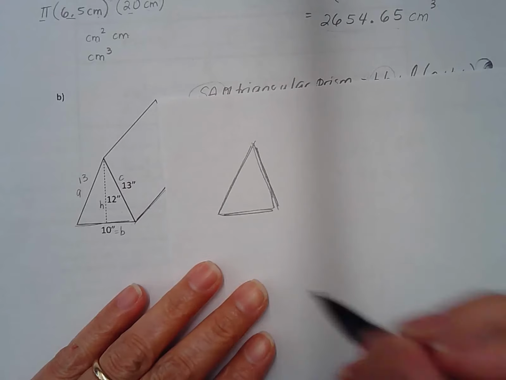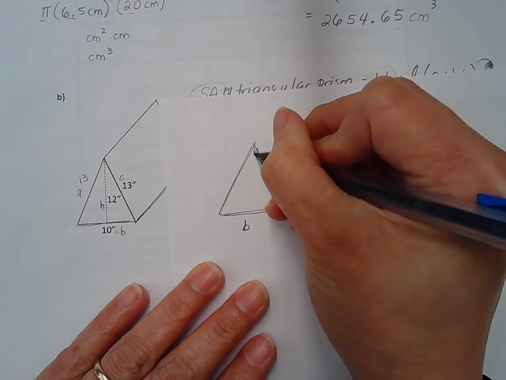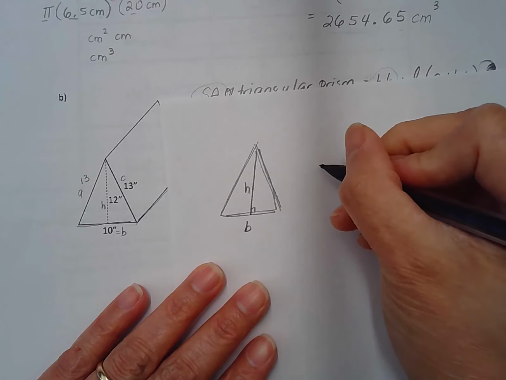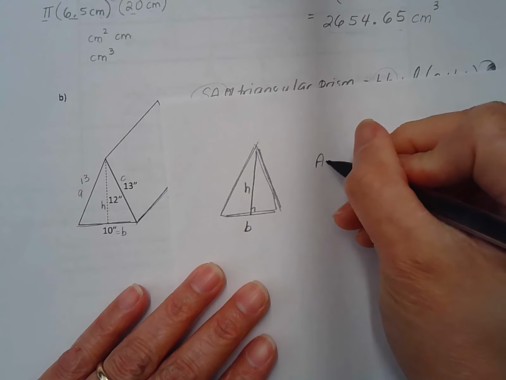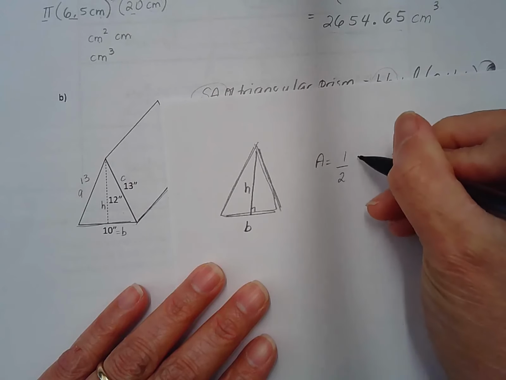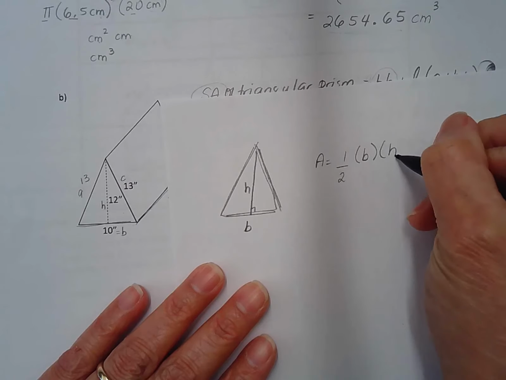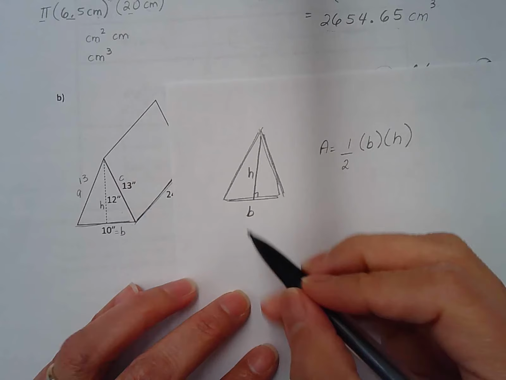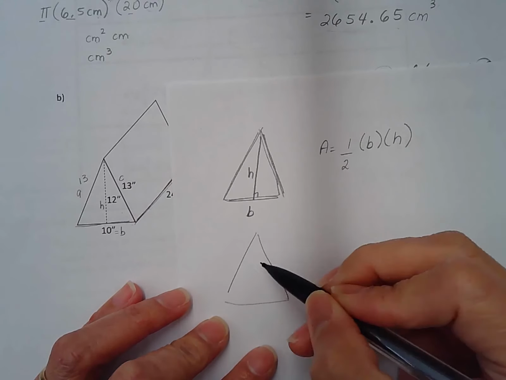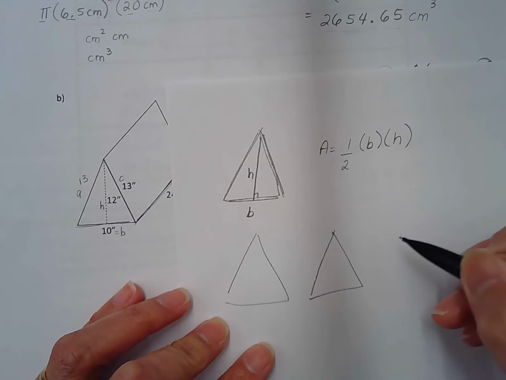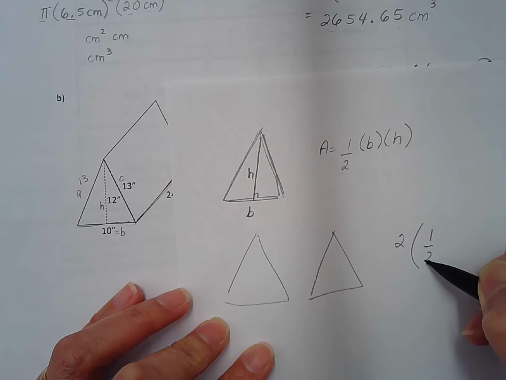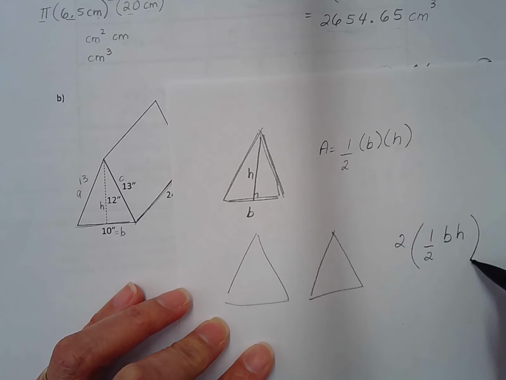What's the formula for a triangle? Base times height, right? That's the formula for one triangle. So the triangle area is 1/2 times base times height, yes? But we want two triangles. So if you have two triangles, you're going to have 2 times 1/2 base times height.